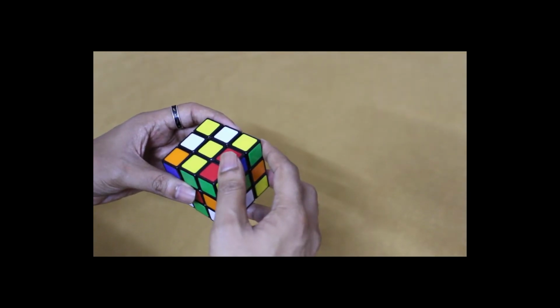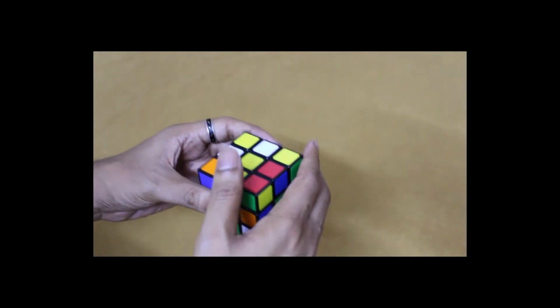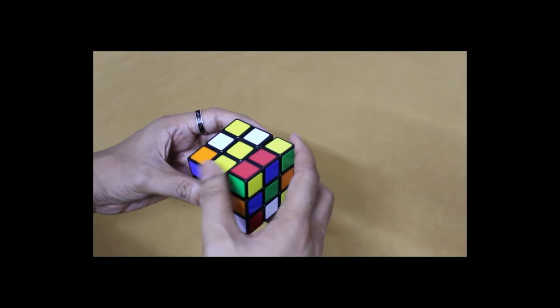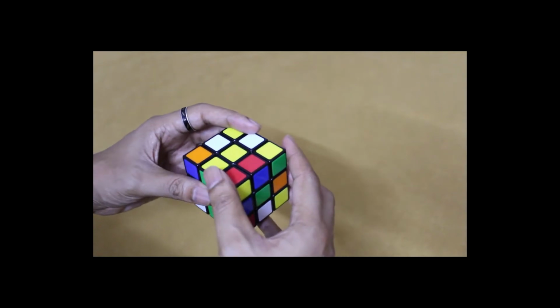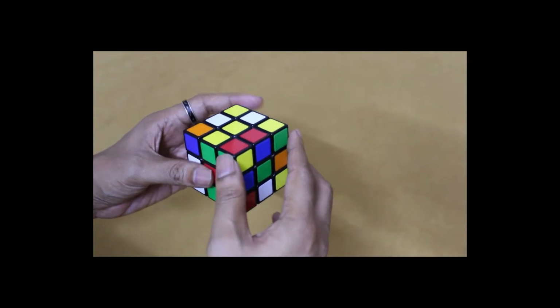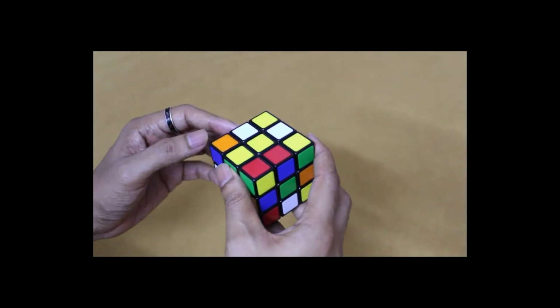We are also going to use two major algorithms in this video, the right hand side algorithm and another one for the left hand side. Let's practice that algorithm first before starting to solve it. The right side involves a 4-step process, and similarly for the left side.